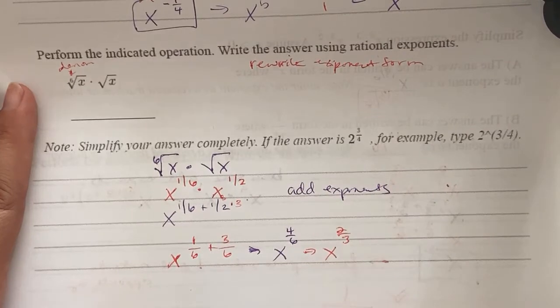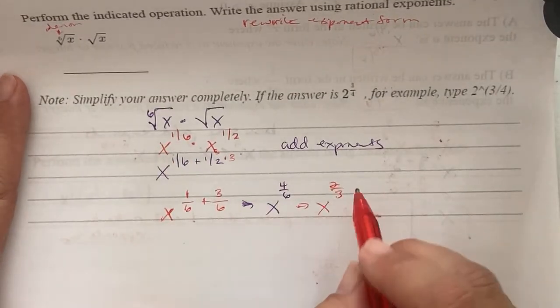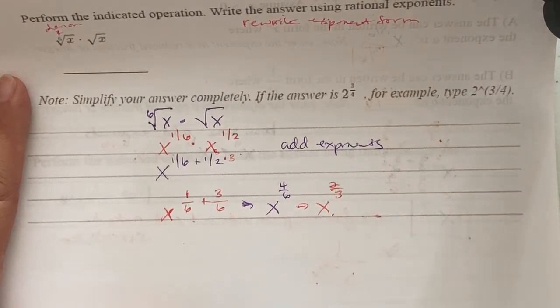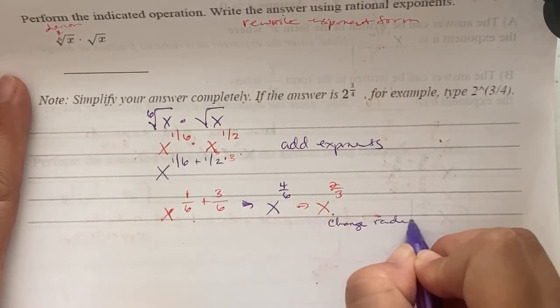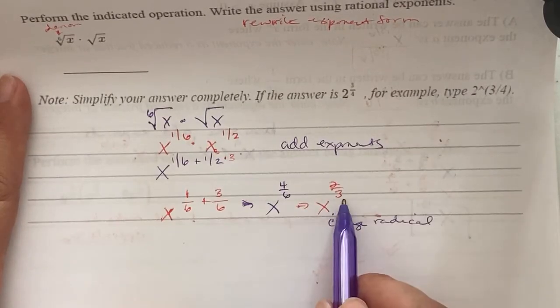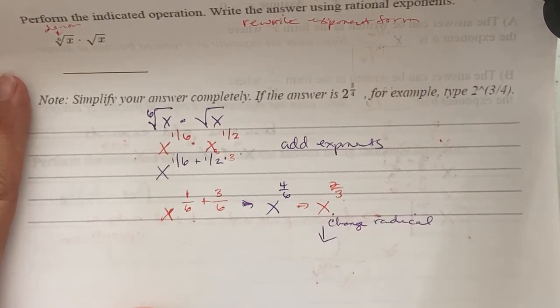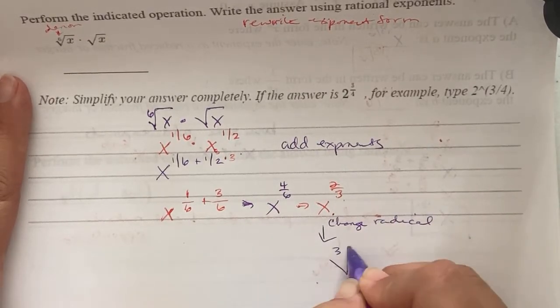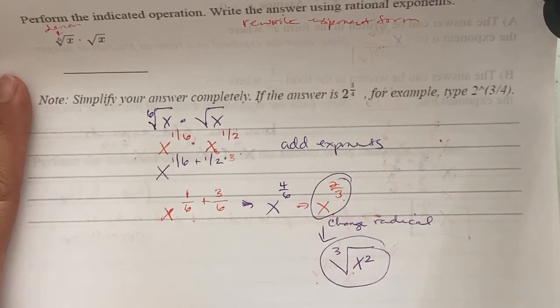Now, we left it here in exponent form. So if it wants it in exponent form, this is what you want it in. If they want you to change to radical, the 3 is your index, the 2 is your exponent. So if I wanted to change it to radical form, then I'm going to write the cube root of x squared. So depending on how they want your answer, there's your 2 different methods.